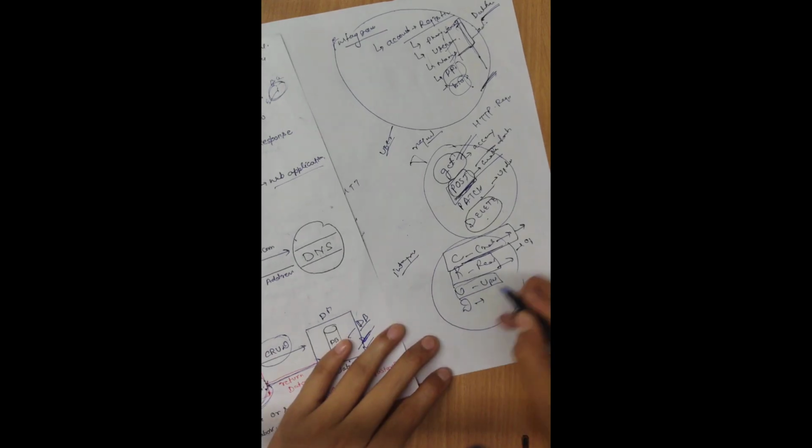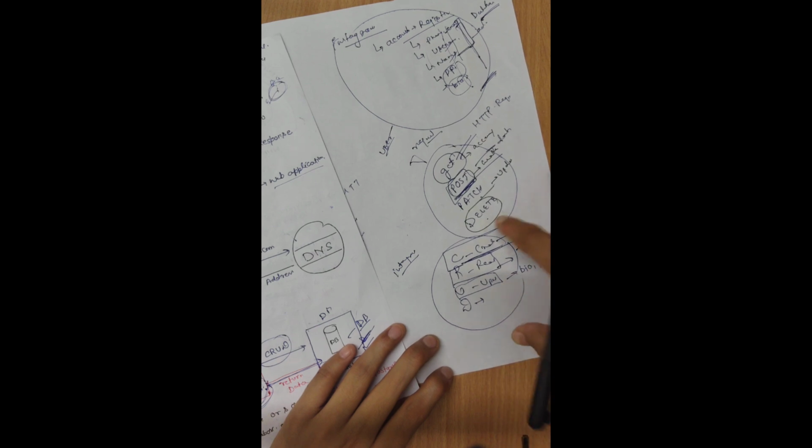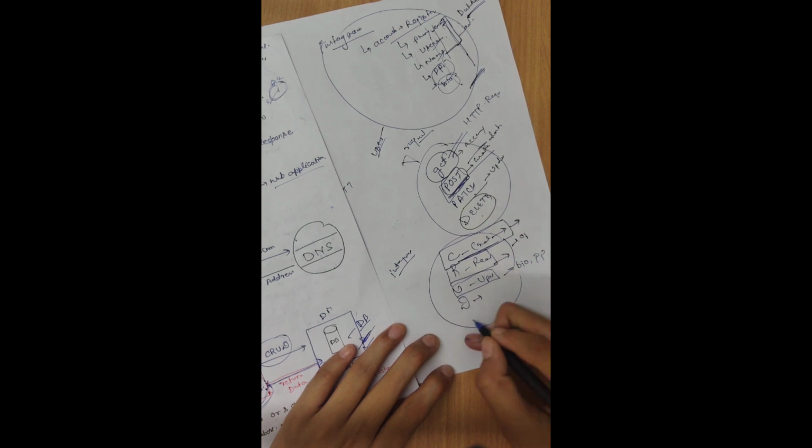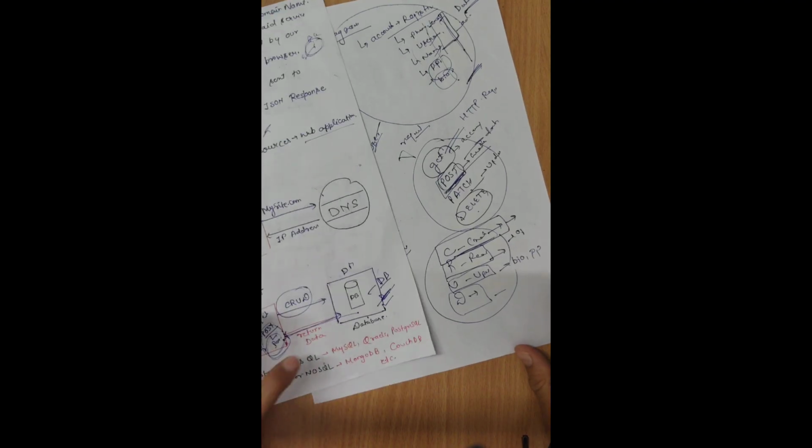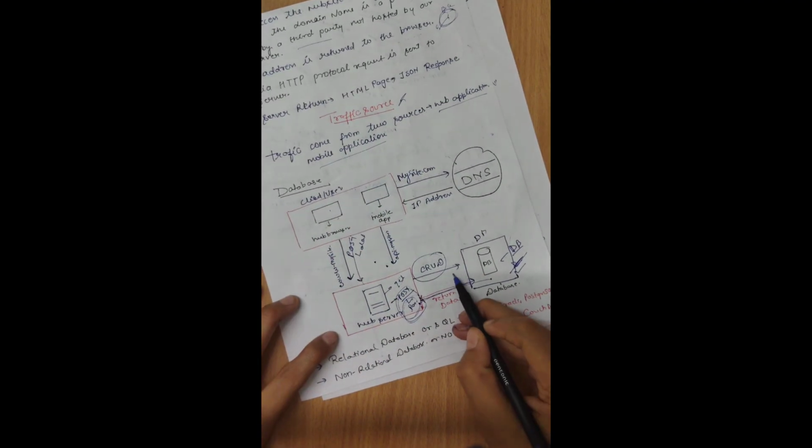Update basically means, let's say you want to update the bio, you want to update the profile picture, it basically means changing existing data. And delete basically means, let's say you want to delete your Instagram account. So on a database we can apply CRUD operations.